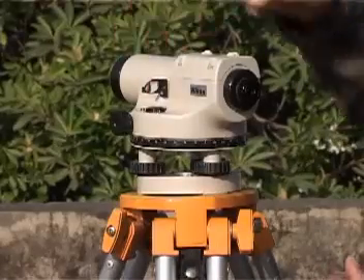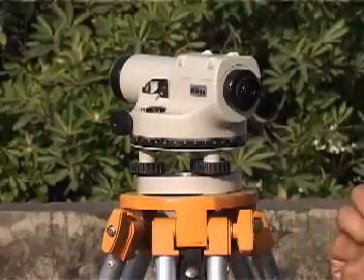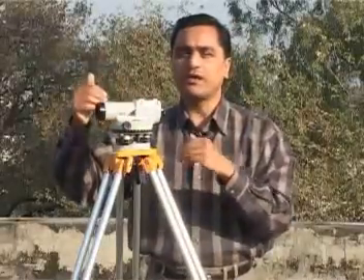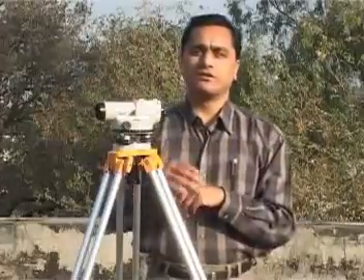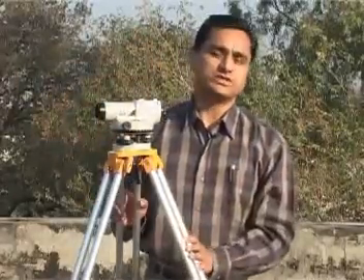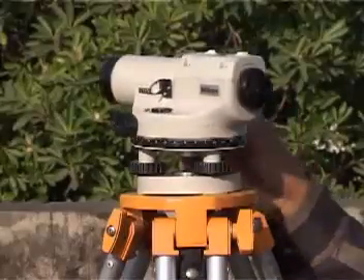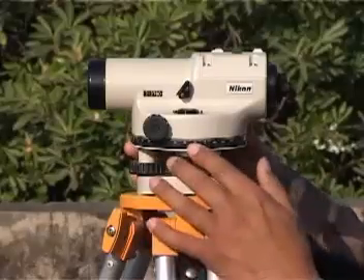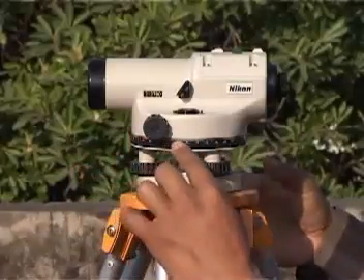Well, once the circular bubble is nearly at the center, that means the rest of the job will be done by the compensator. The compensator makes the line of sight horizontal and we are ready to take the observations. Now here in this case, in many of the levels you will find that we also have some graduations.